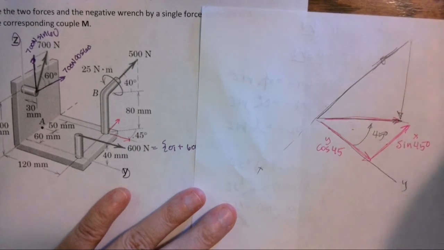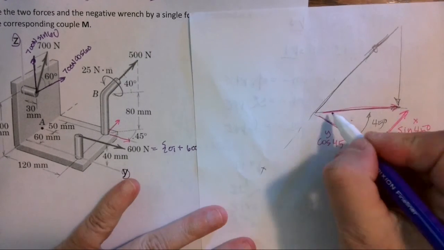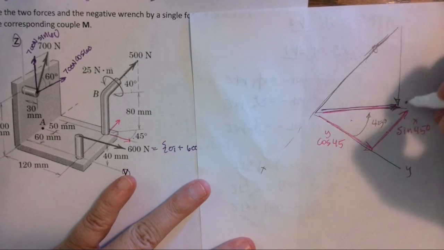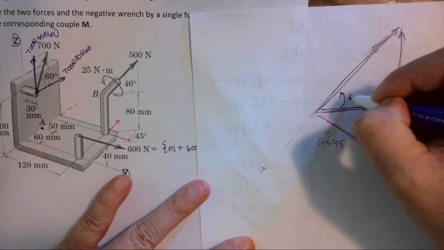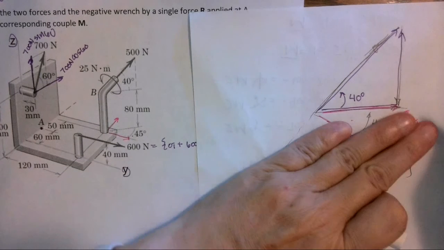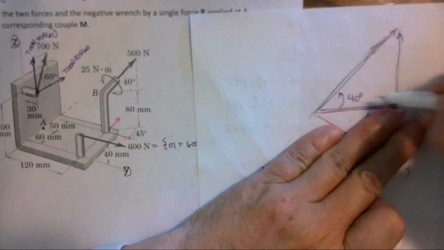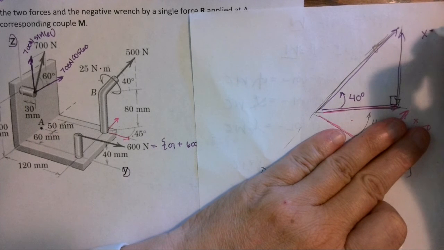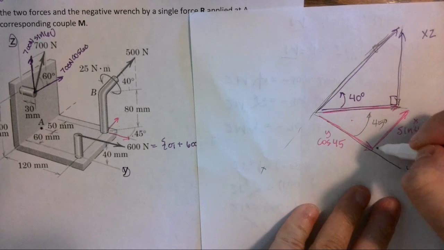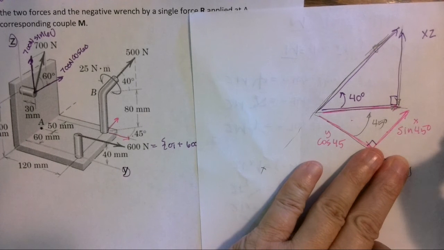This is also 40 degrees. So if I ignore the xy plane right now and I just look at this right triangle, this right triangle is in the xz plane and this right triangle is in the xy plane.